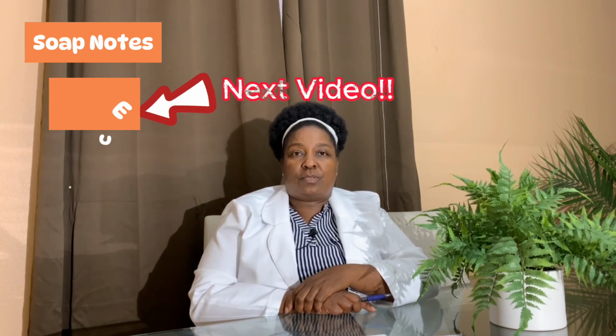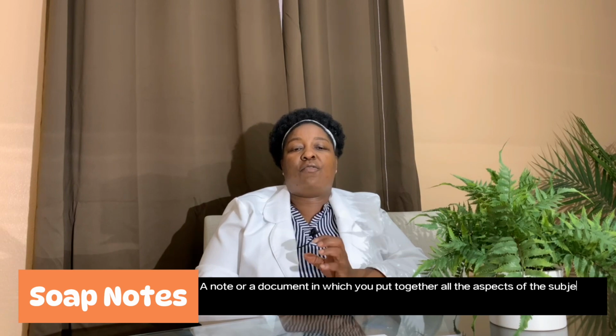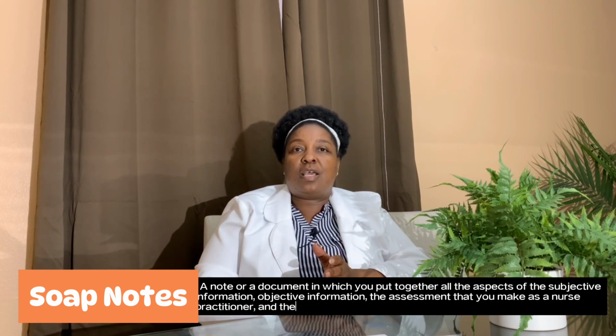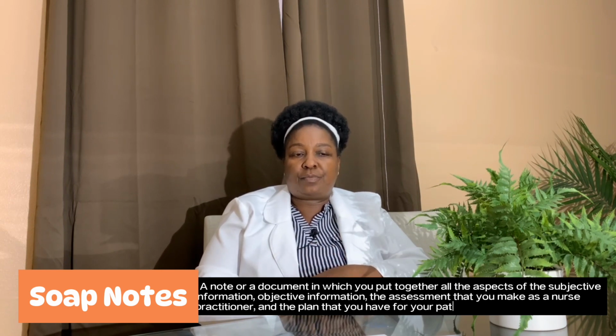So what is a SOAP note to start with? A SOAP note simply is, the word SOAP is an abbreviation of the words subjective, objective, assessment, and plan. That's what SOAP means. So what's a SOAP note? It is a note or document in which you put together all the aspects of the subjective information, objective information, the assessment that you make as a nurse practitioner, and the plan that you have for your patient.